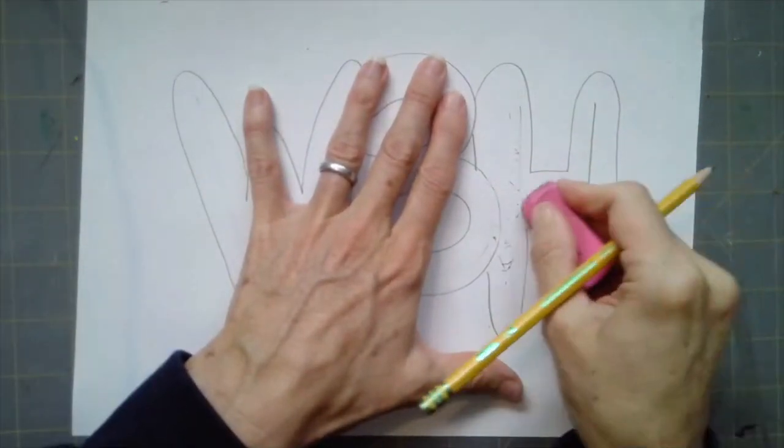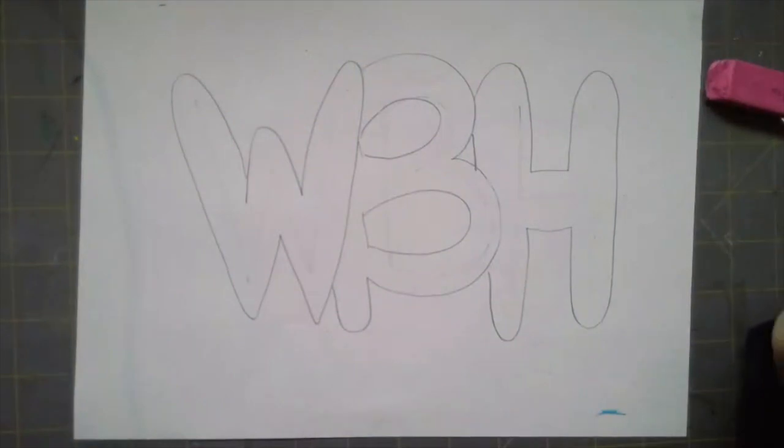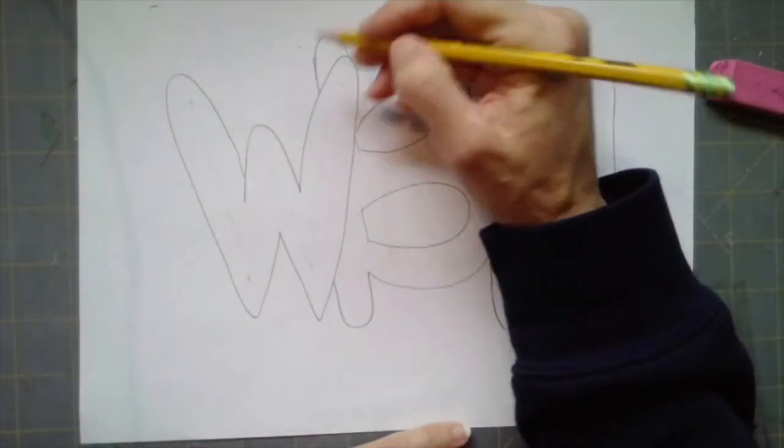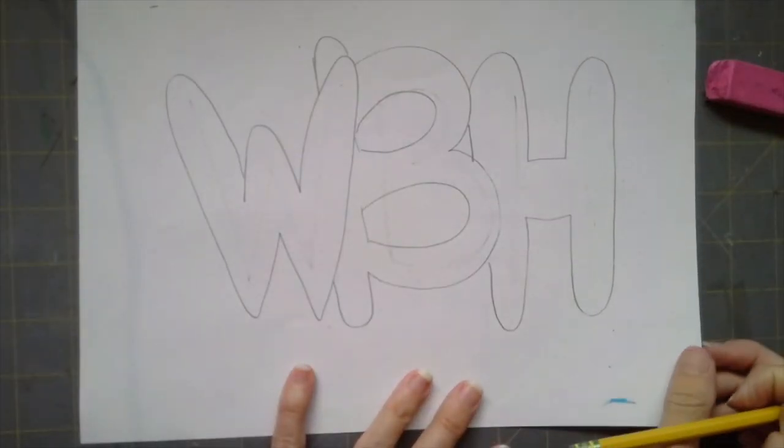The good thing about the bubble letter design is it's a fat letter, so it gives you a lot of space in the letter to draw pictures or symbols.